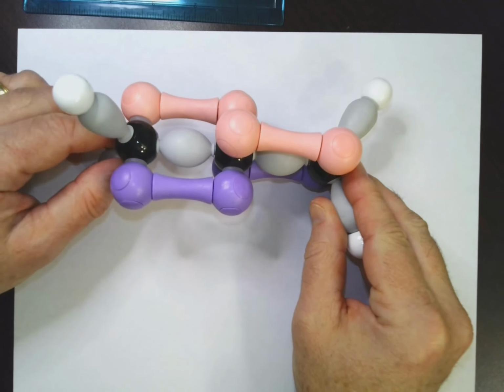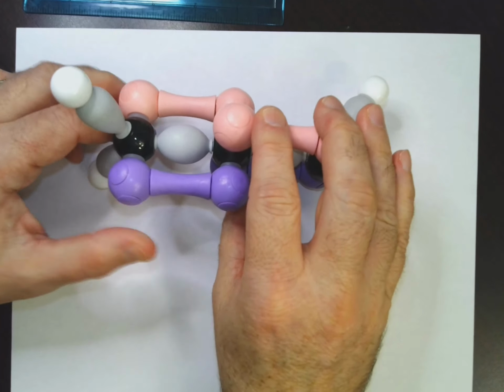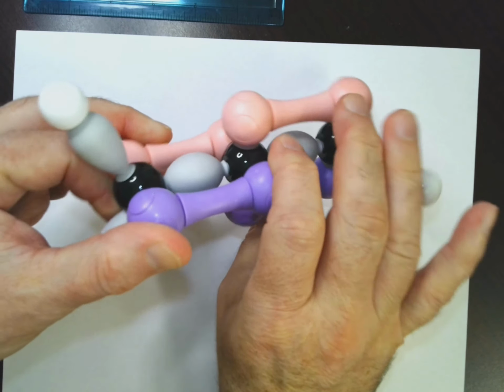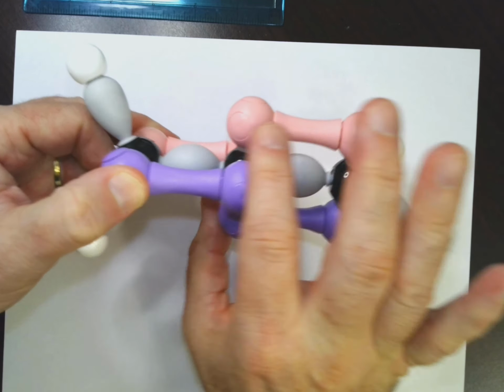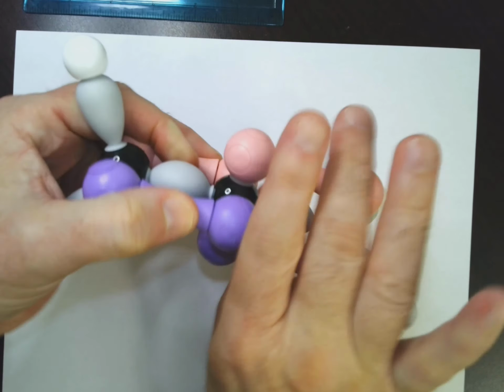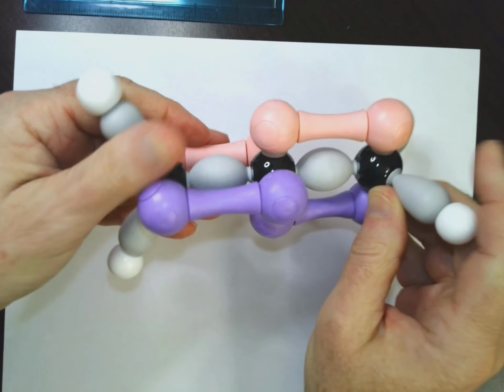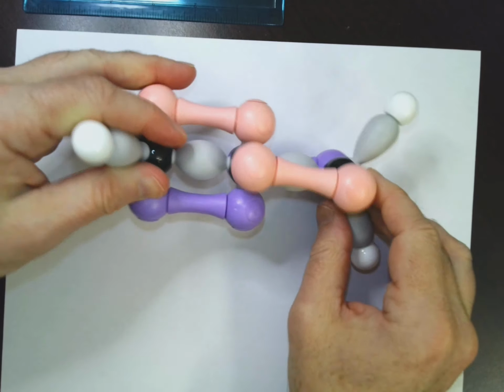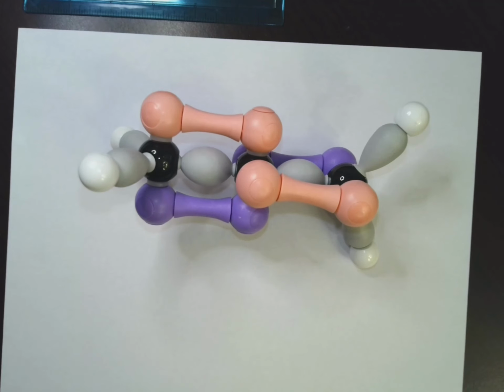Now we'll compare that to the cumulated, where in order to get the 2 pi bonds, they have to be at right angles to each other, they have to be perpendicular to each other. So there's no overlap between this pi bond and this pi bond because they're in different planes, right? You can see that here. All right, let me go ahead and switch this around.